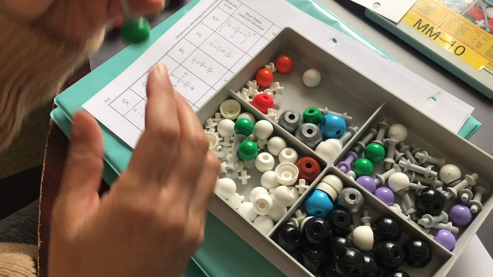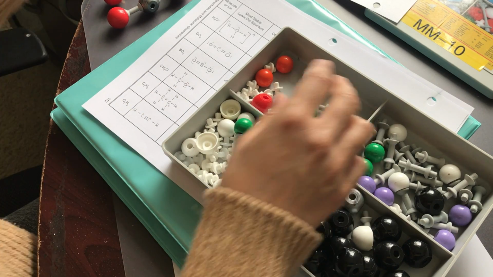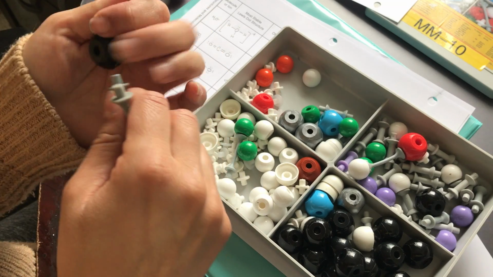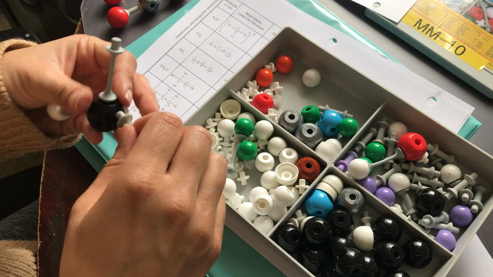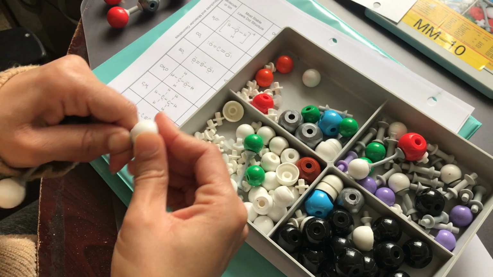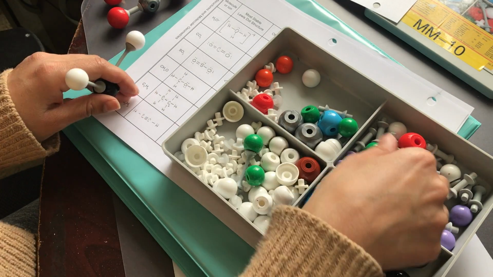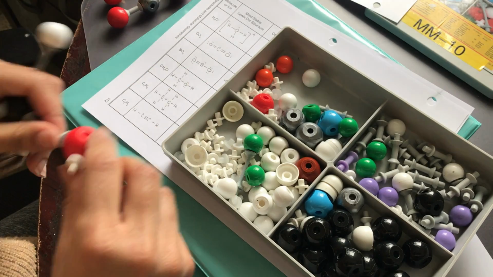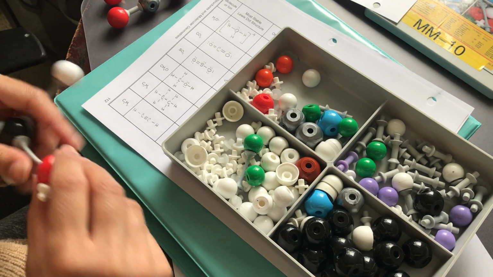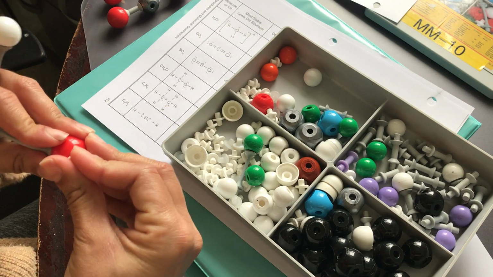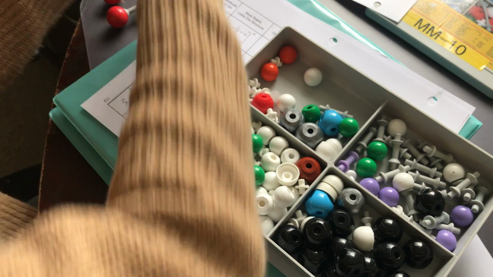So if I go back to my carbon and I make my 3 hydrogens bond, and then I need another single bond for the oxygen, and then that oxygen has 2 lone pairs, and then it bonds to a hydrogen.